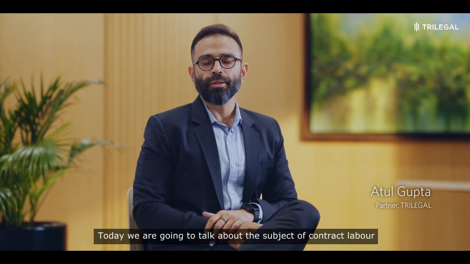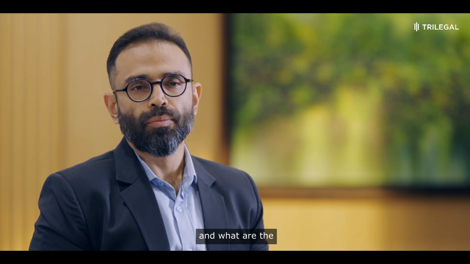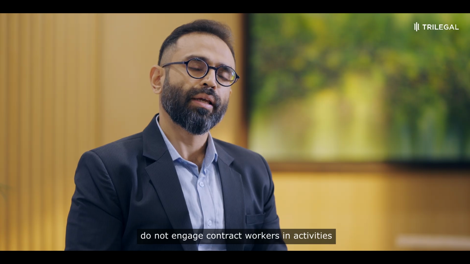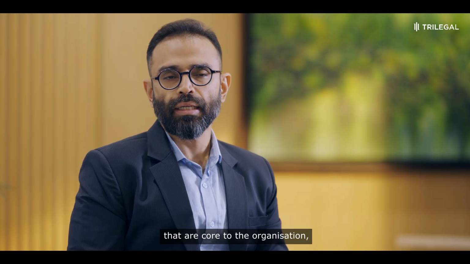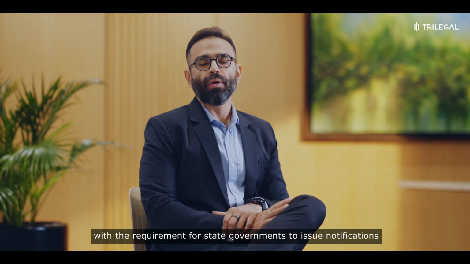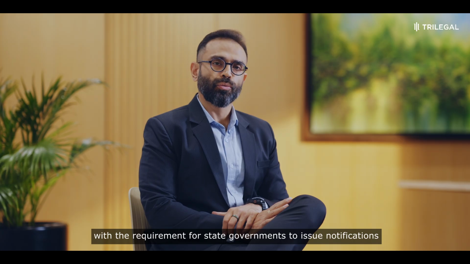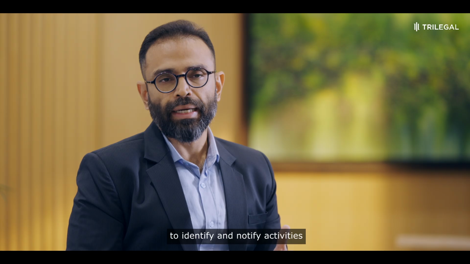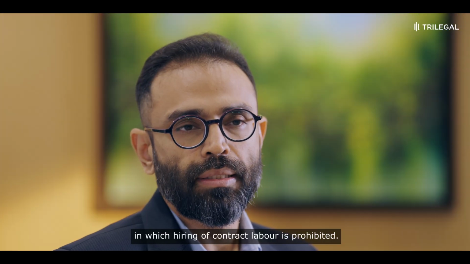Today we are going to talk about the subject of contract labor and what are the two key changes that the codes bring in terms of the restrictions around hiring contract workers in core activities and the very definition of contract labor itself. The Contract Labor Act in spirit expected that organizations do not engage contract workers in activities that are core to the organization, with the requirement for state governments to issue notifications to identify and notify activities in which hiring of contract labor is prohibited.